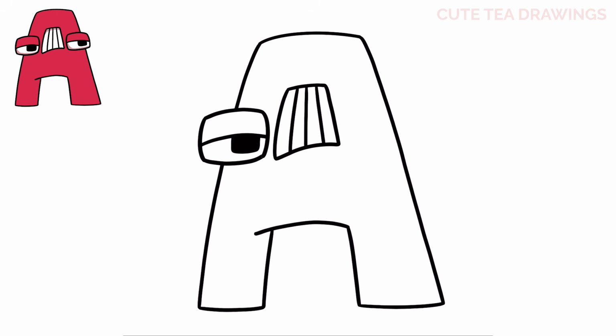Now let's hop over and draw the right eye. We'll start with the rounded rectangle shape. And again, let's erase that overlapping line inside.